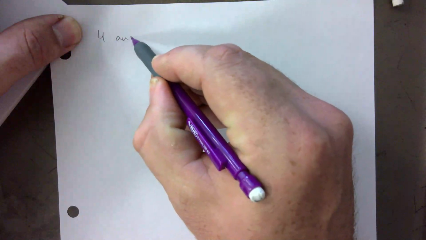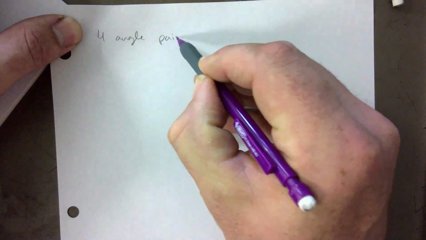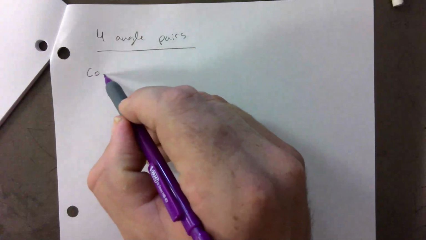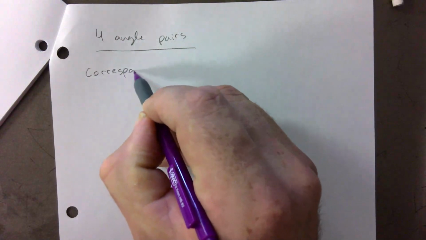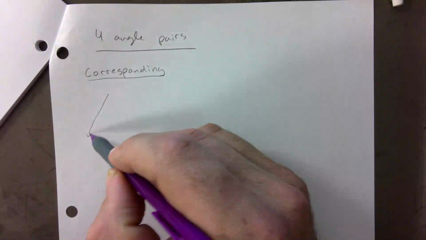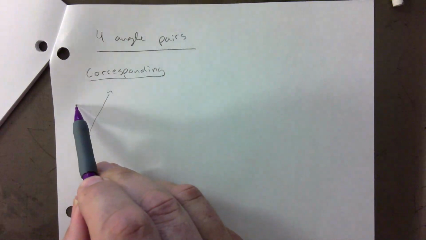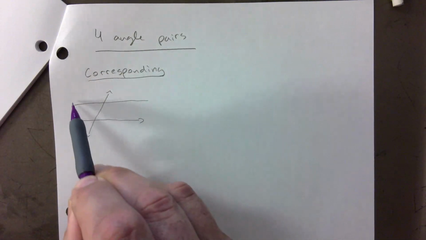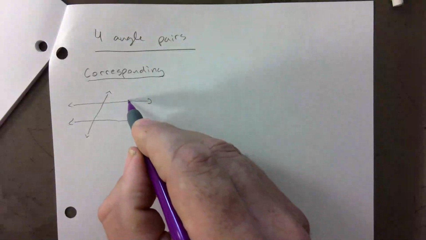4 angle pairs in no particular order. Corresponding. Okay. Corresponding angles. You're just going to do something like this. You're going to have a transversal like that, and 2 lines go like that. And we identify that these 2 lines are parallel.